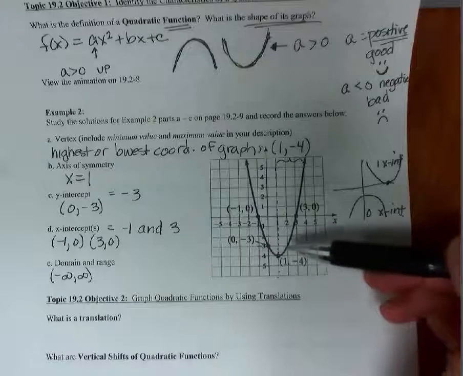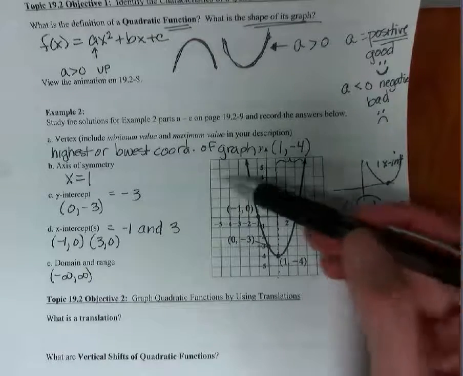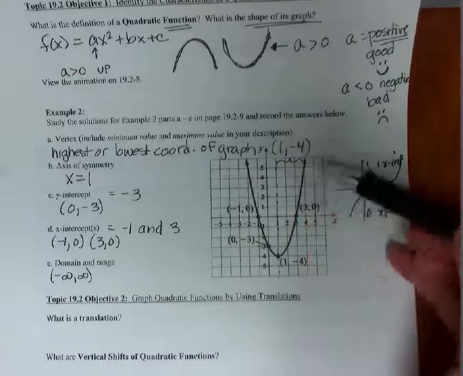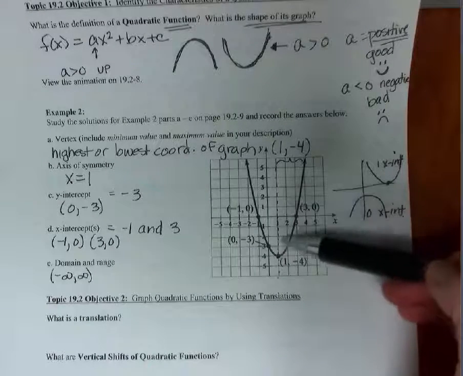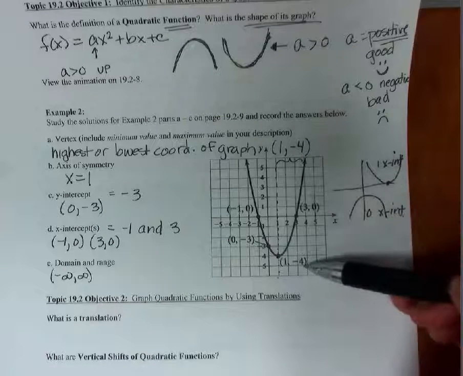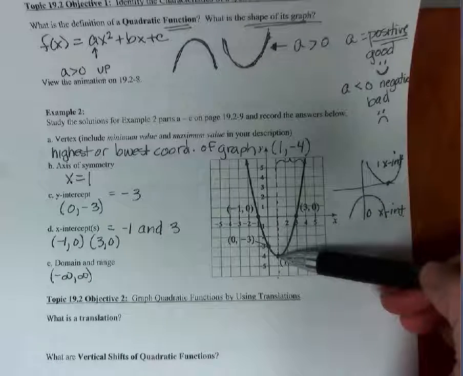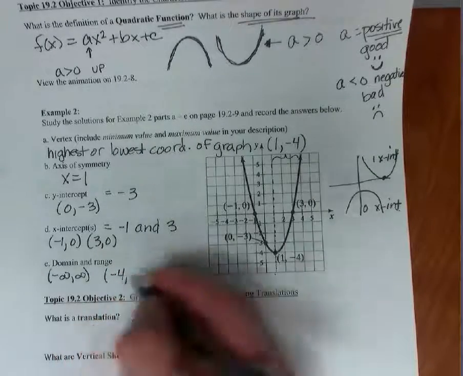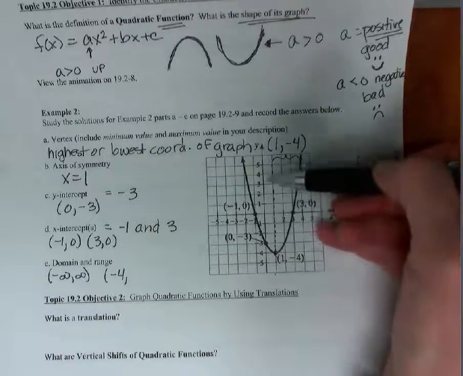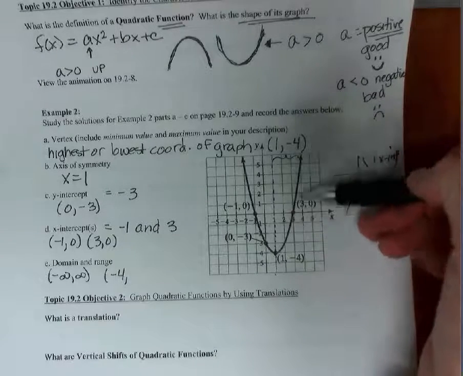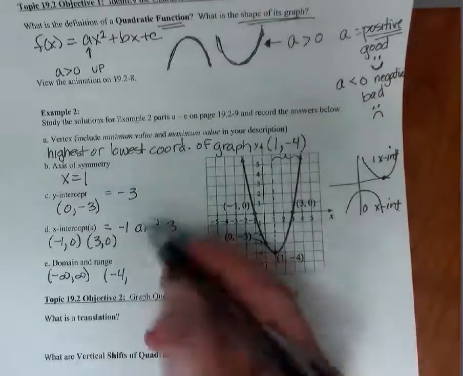So to determine the range, you're trying to draw a box around the minimum and the maximum point. If you can see the lowest point on the graph, that's the lowest point of your range. So the y value of the vertex is -4, so that would be your low end of your graph, and this continues to go vertically higher forever and ever. As these lines continue to go, it will go to infinity.